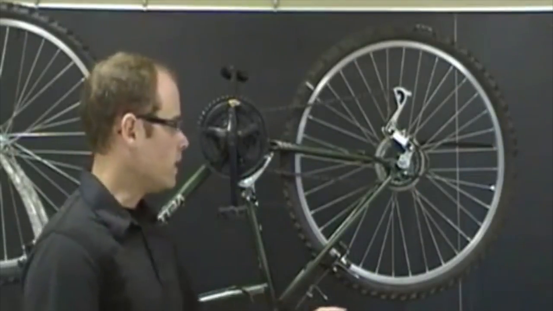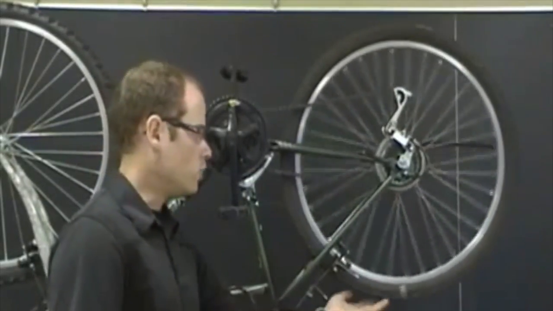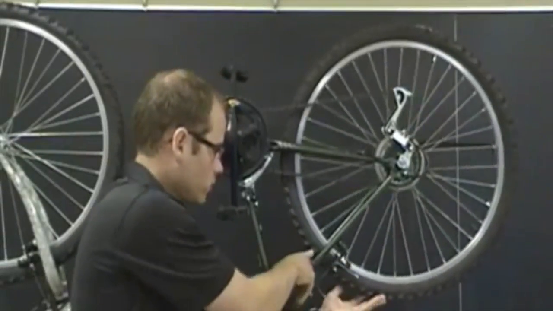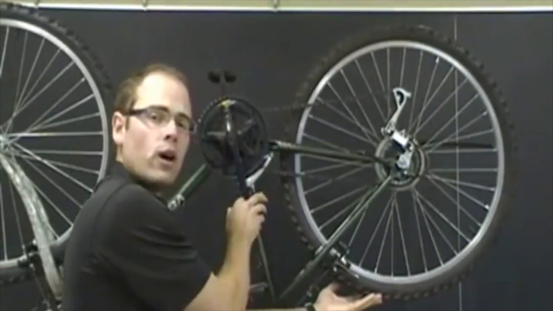So now the next activity with them is to take a piece of chalk and put a mark on your rear tire. In this case I have it right here, and set it at a reference point. I'm going to use the frame. I'm going to do the same with our pedals.